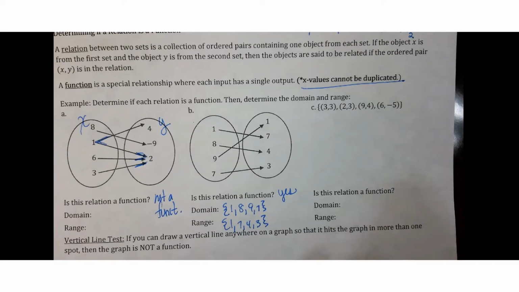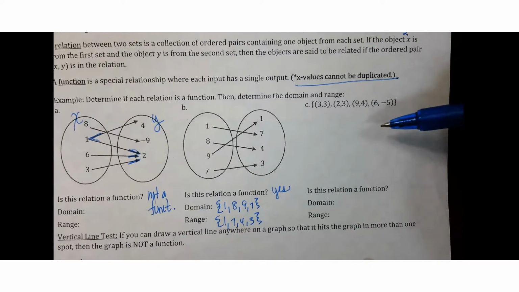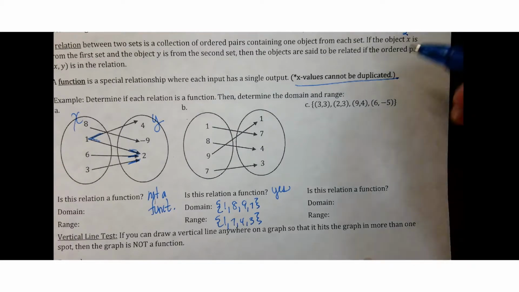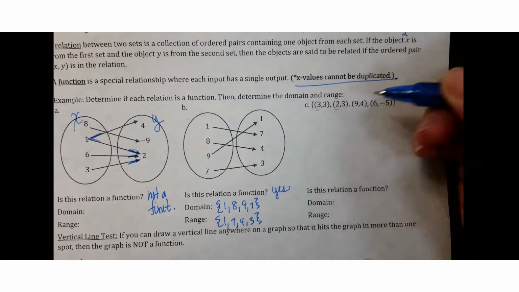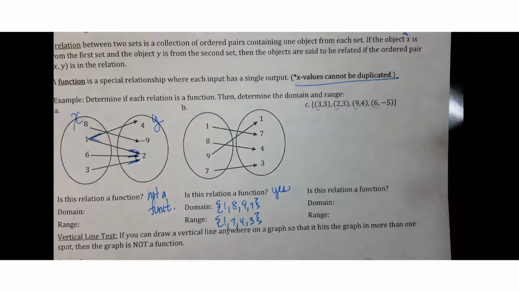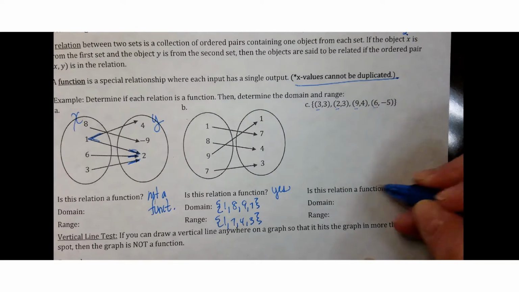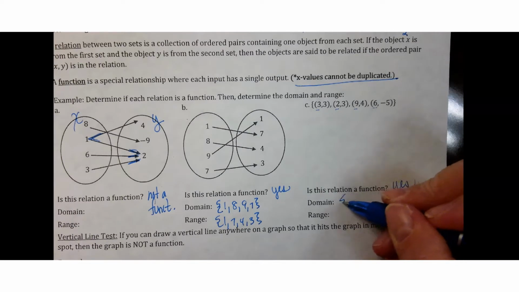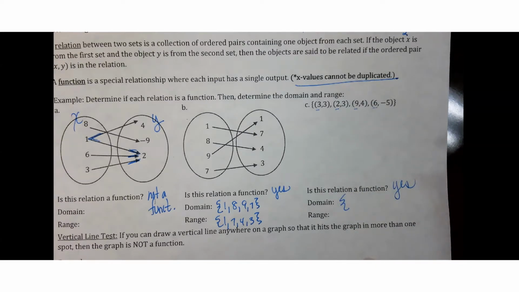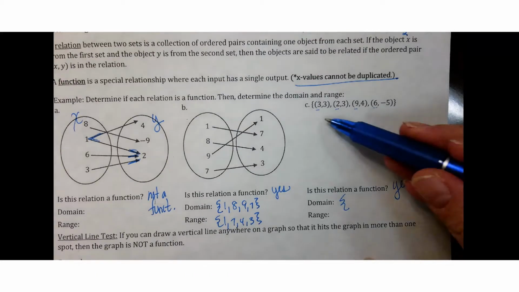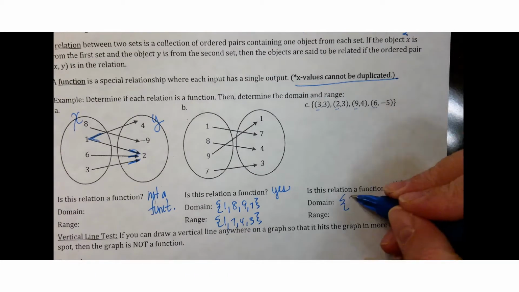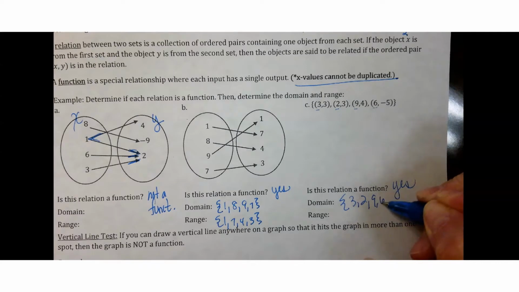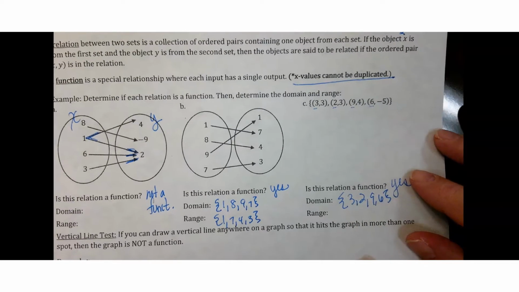All right? When it's listed as ordered pairs, all we need to do is just look at our X values and make sure they're not duplicated. So here we've got 3, 2, 9, and 6. None of those are duplicated. So is this a function? Yes, it is. Our domain is the set of all X's. So we've got 3, 2, 9, and 6. Make sure to use your little braces.